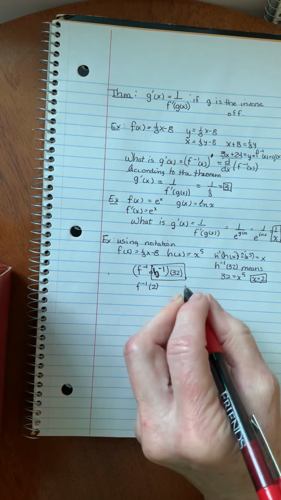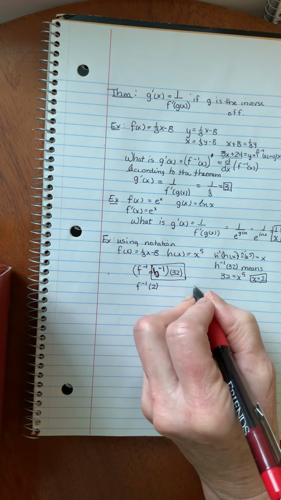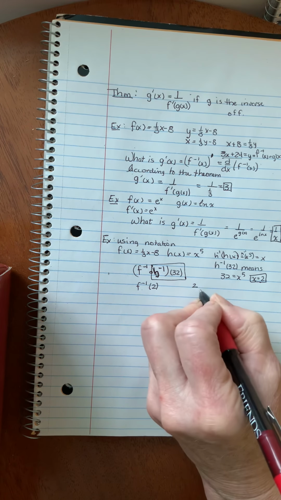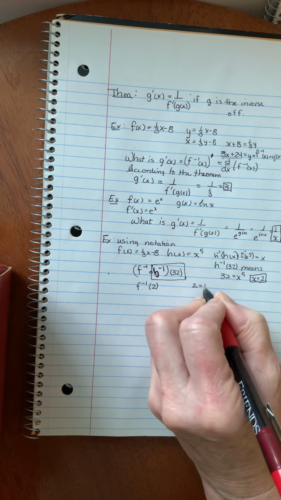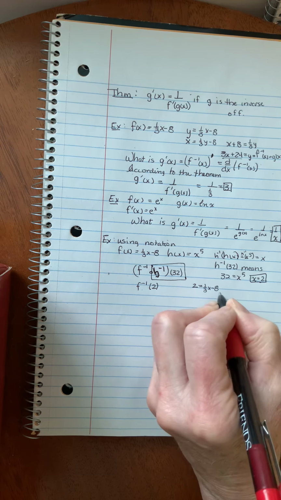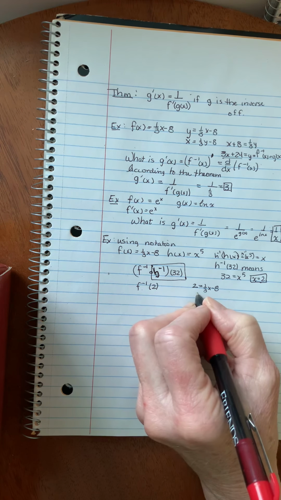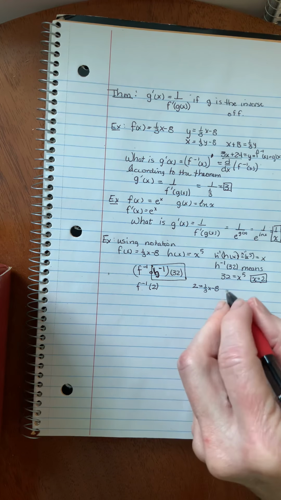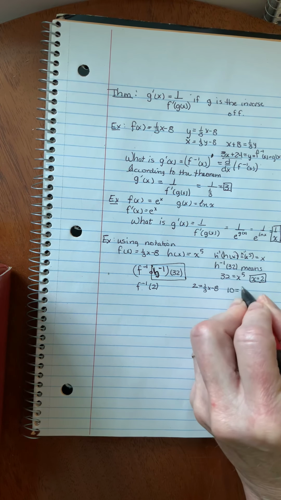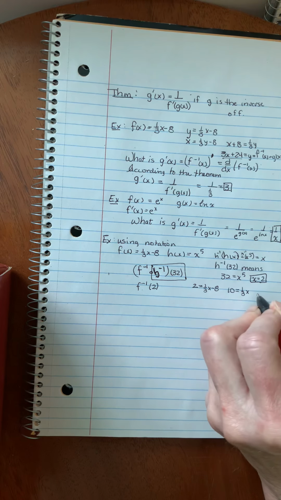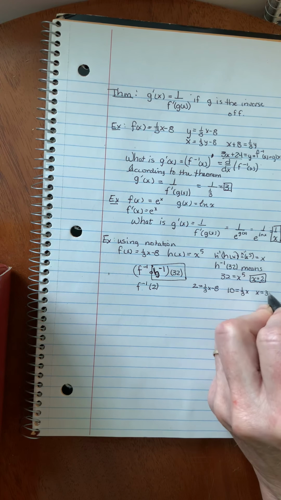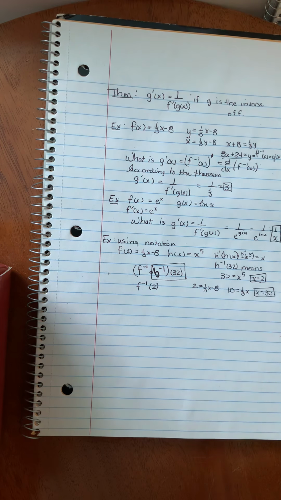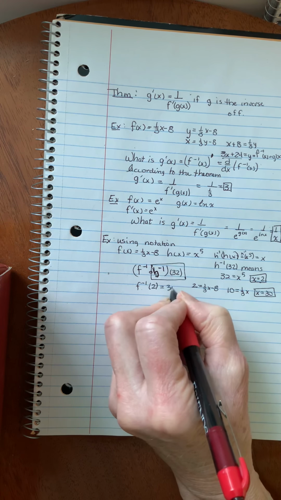So f inverse of 2. Well, that means that the answer to f is 2. So 2 equals 1/3 x minus 8. We've got to solve for x again. Inverse is always answer with x. So add 8 to both sides, you get 10. Multiply both sides by 3. And so x equals 30. So the answer to this problem is 30.